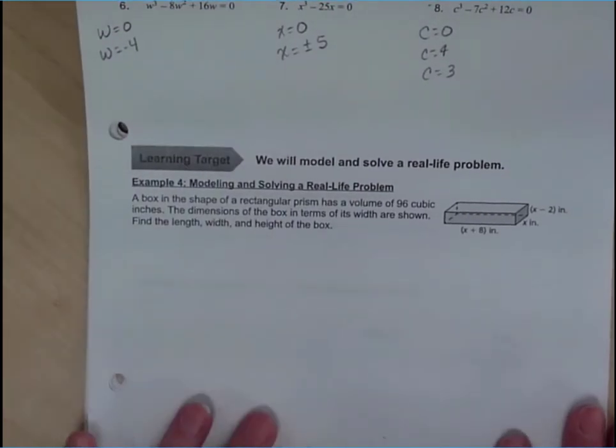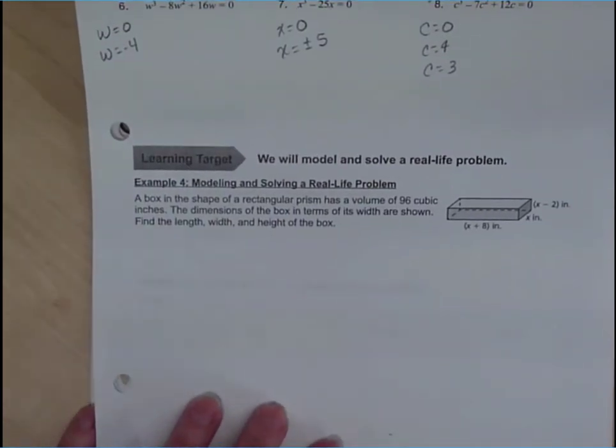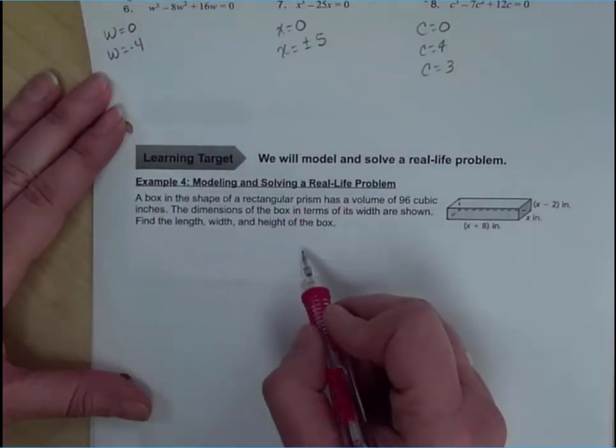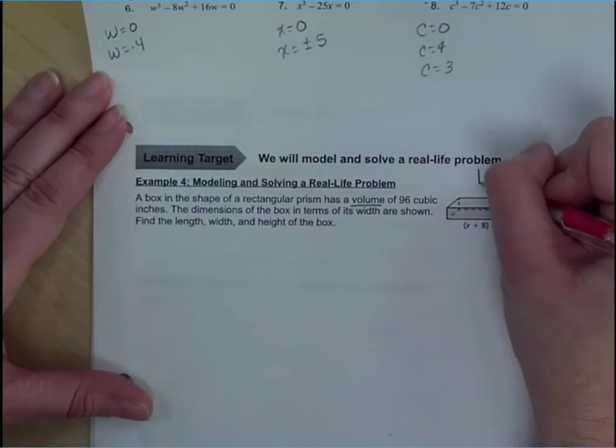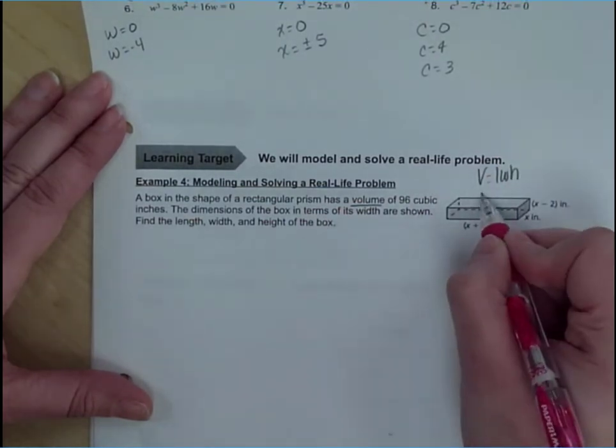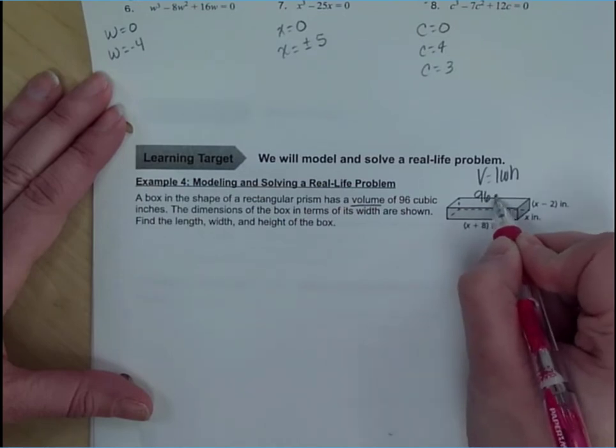All right. Example 4, modeling a real-life problem. A box in the shape of a rectangular prism has a volume of 96 cubic inches. The dimensions of the box in terms of the width are shown. Find the length, width, and height below. So looking for volume. Volume is length times width times height. The volume of this is 96 cubic inches.